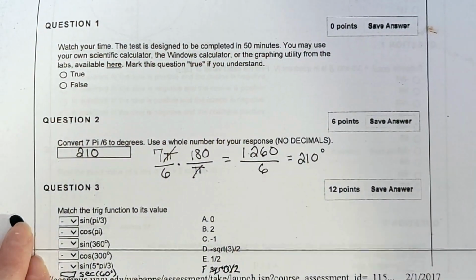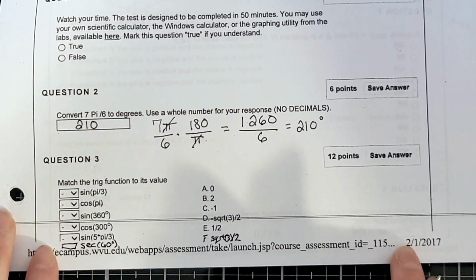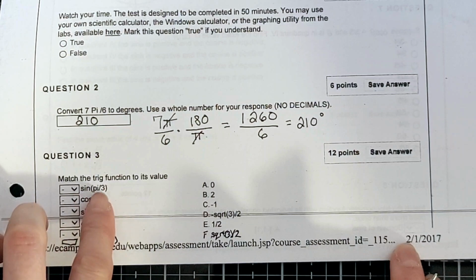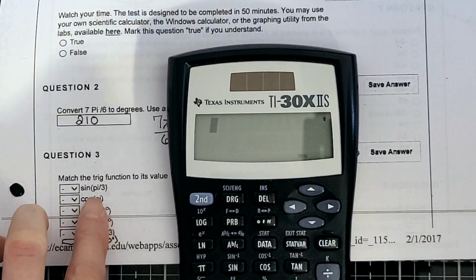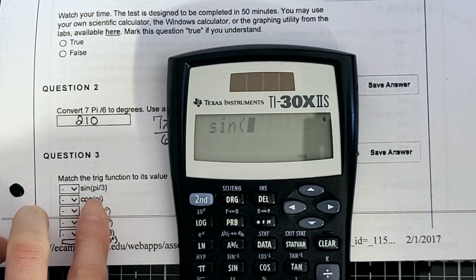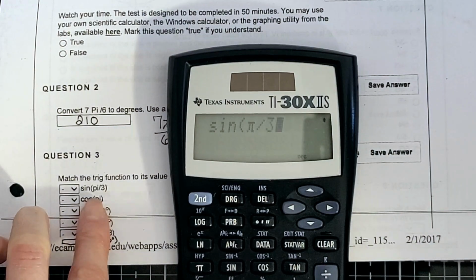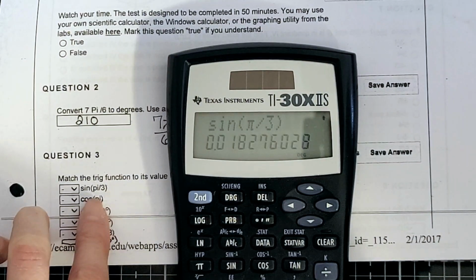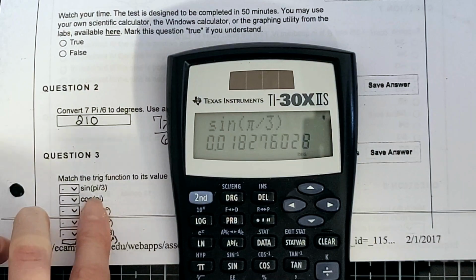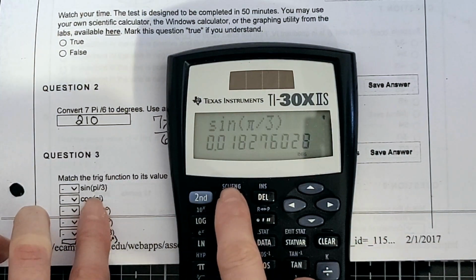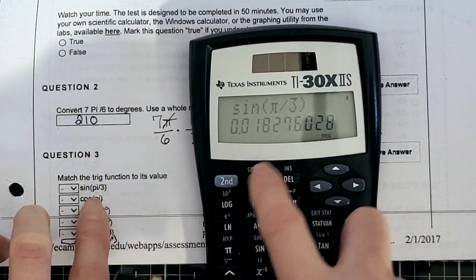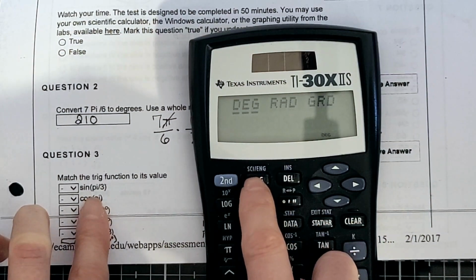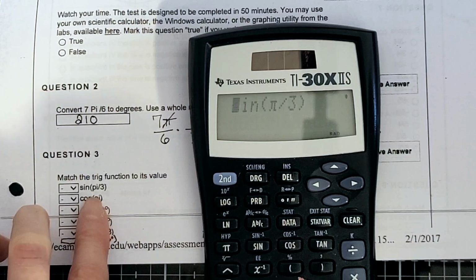Okay, question number 3. Match the trig function to its value. So sine of pi over 3. There are 2 different ways you could do this. If you are allowed to have a scientific calculator, you could just type that in. Sine pi divide 3, and then you would hit the button. And I believe because this is pi, I probably need to change this from degrees to radians, because I don't believe that is one of our answer choices. So anytime you get something weird, just change this. So I'm hitting degree, I'm going to move it over, change it to radians. All right, try it again.